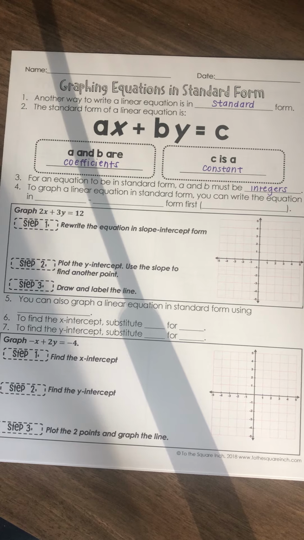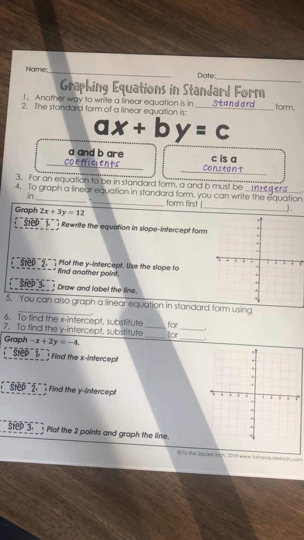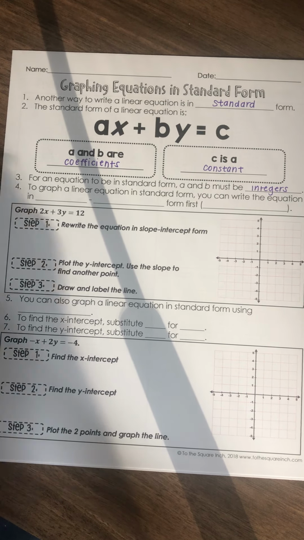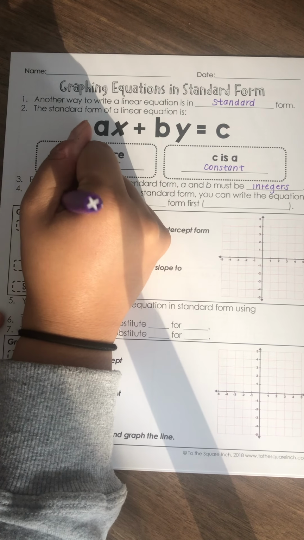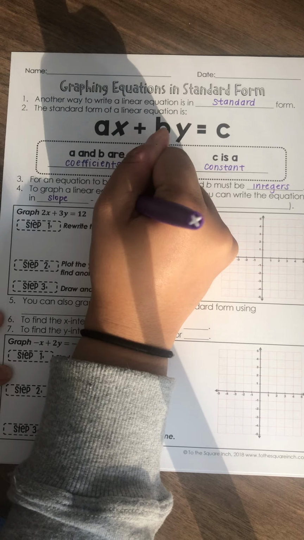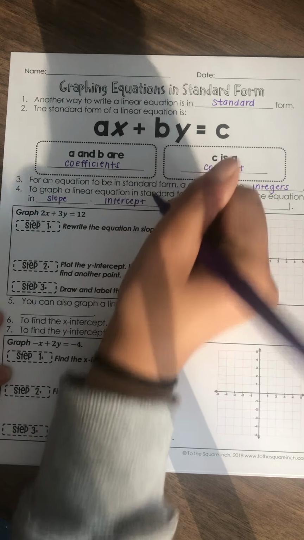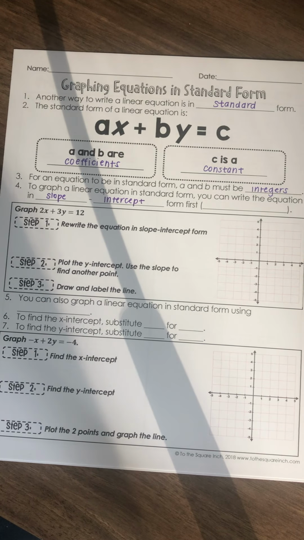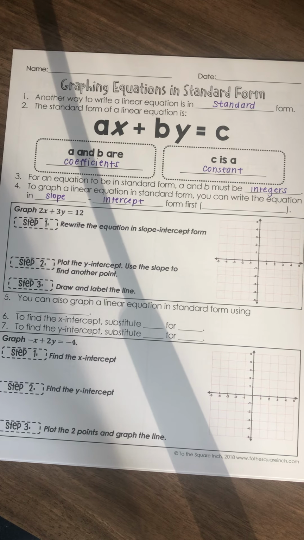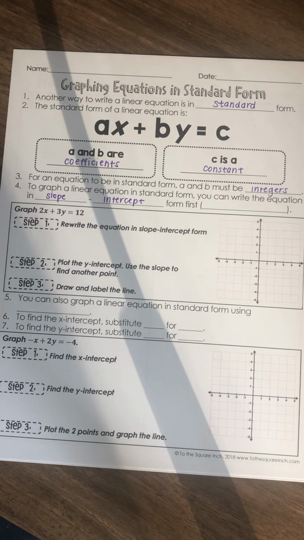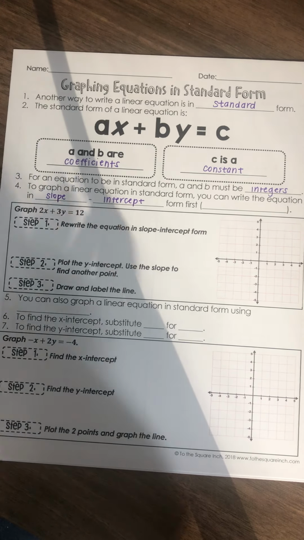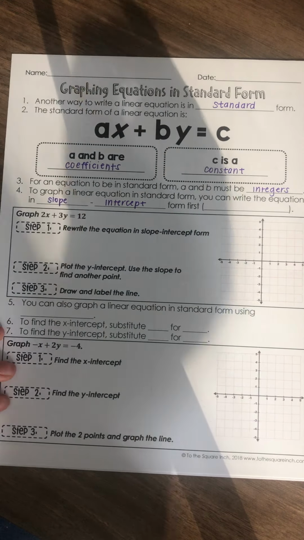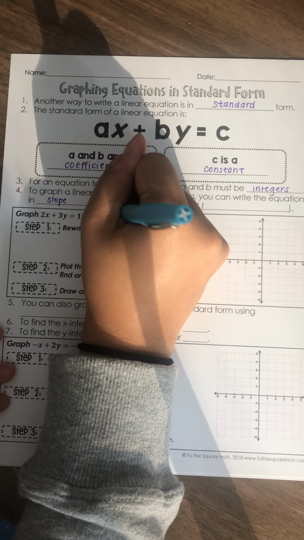So to graph a linear equation in standard form, there's one way to do it, which is you can rewrite the equation in slope-intercept form. And that sounds very familiar because, again, that is what we've been practicing for the past couple of days, right? So for your first participation point in the chat, go ahead and answer this question for me.